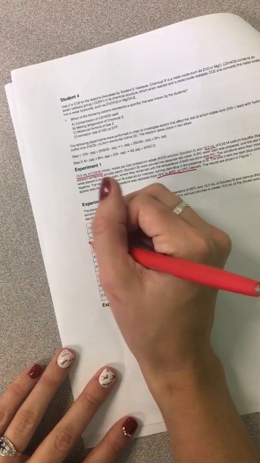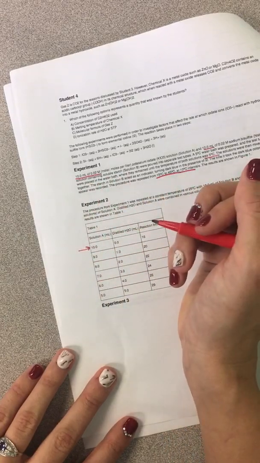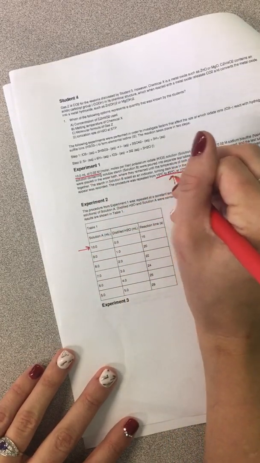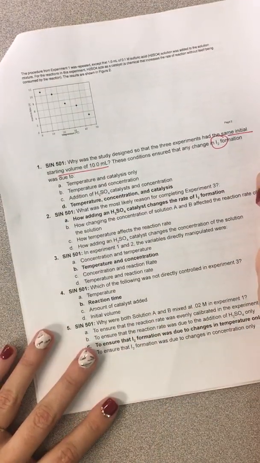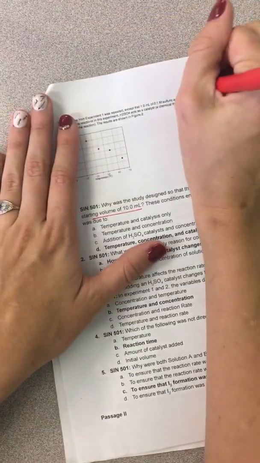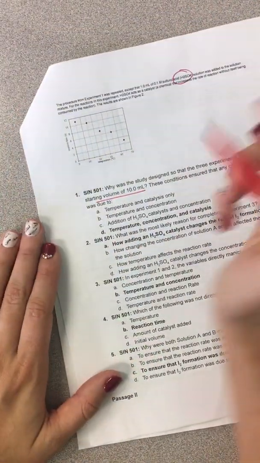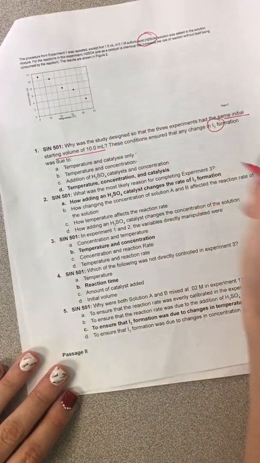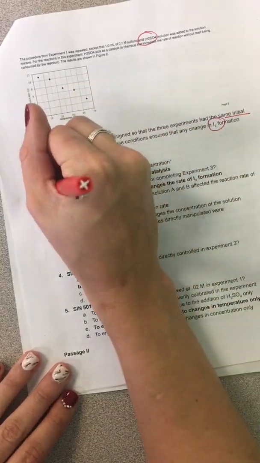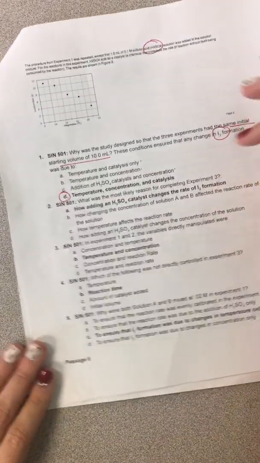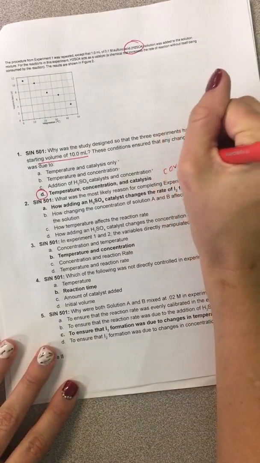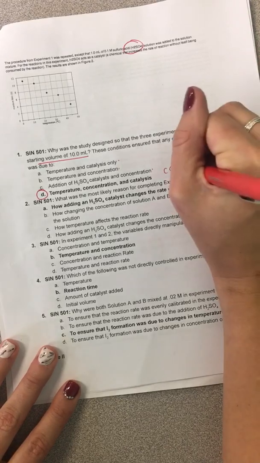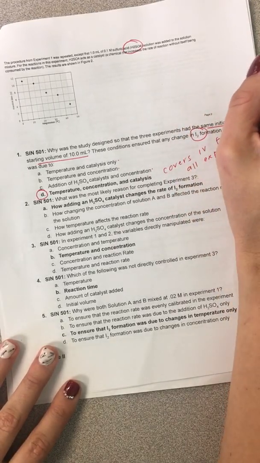Okay, so it looks like the amount of solution is an independent variable. The temperature is an independent variable. And then now they added a catalyst in our other experiments. So temperature and catalysis only, that only covers some of it. Temperature and concentration, only some of it. That only covers 2 things. This one is the one that covers the variables from experiment 1, experiment 2, and experiment 3. So it covers the IV from all experiments.